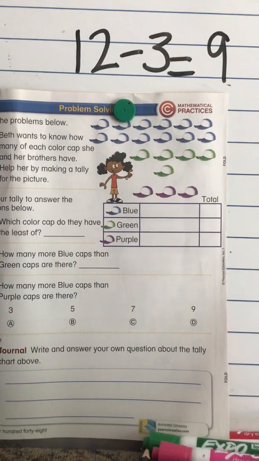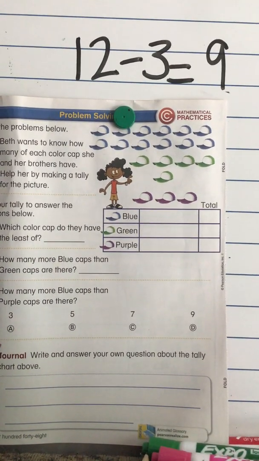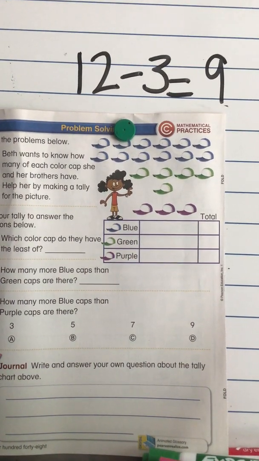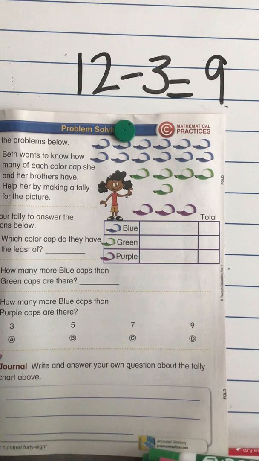And down at the bottom, it asks you to make up your own question about the hats in our chart. If you would like to do that and practice with somebody at your house, you can do that.